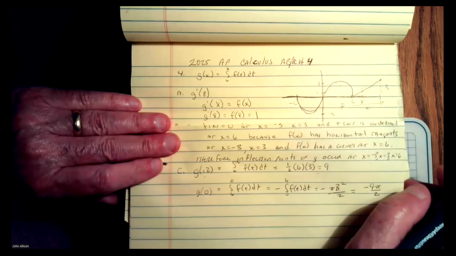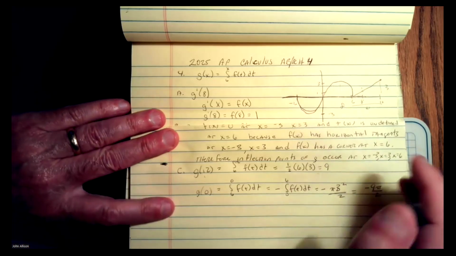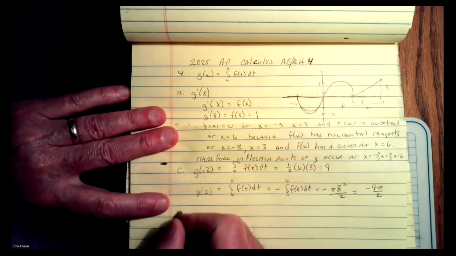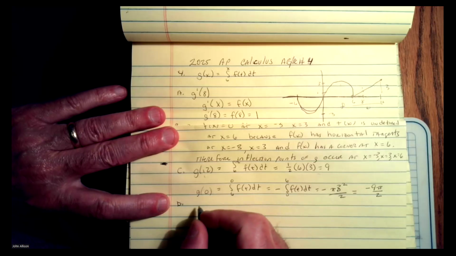Now, D says find the value of x at which g attains an absolute minimum on the closed interval from -6 to 12. Okay, so D. We're looking for an absolute minimum.